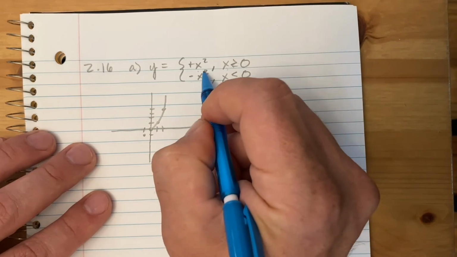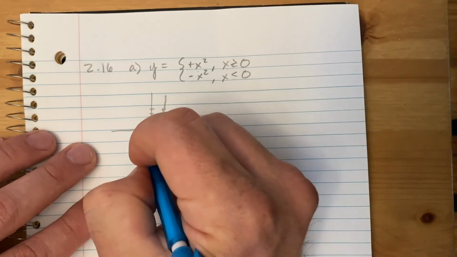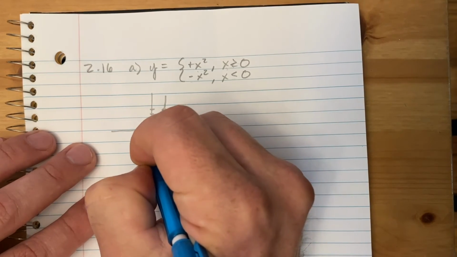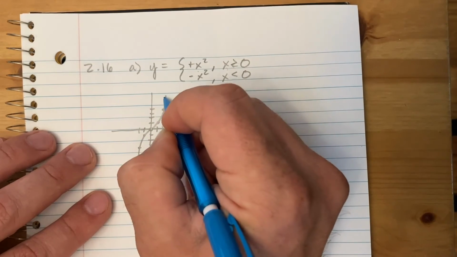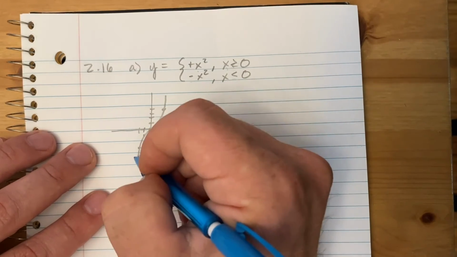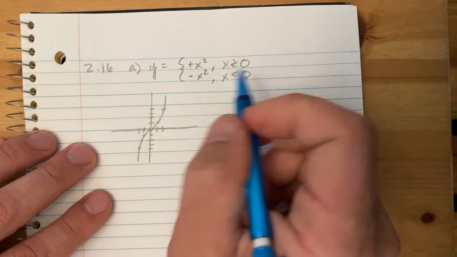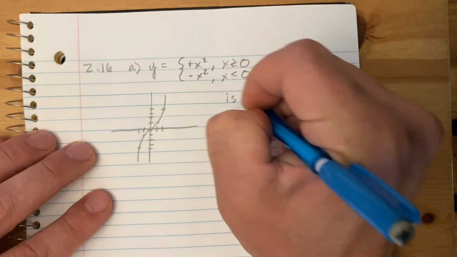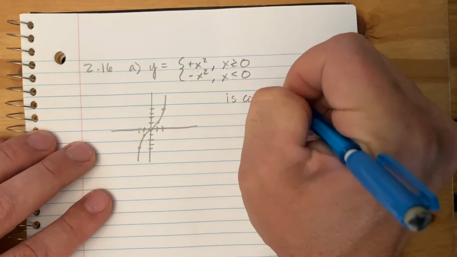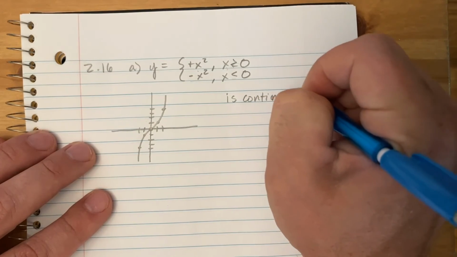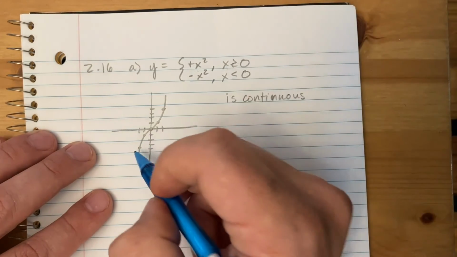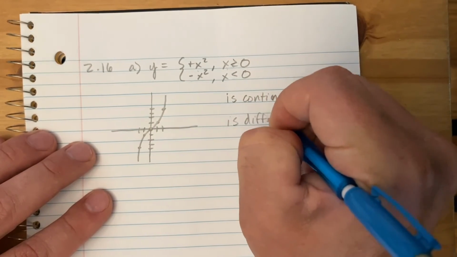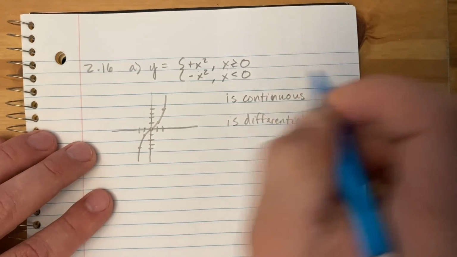If x is negative 2, we get 4, negative 4. Okay, so we basically just get the same picture that we got on the right side on the left, just flipped down. All right, so this is definitely continuous. And it's differentiable, right? It's smooth. There are no kinks in it.